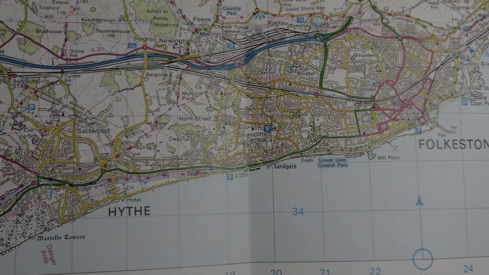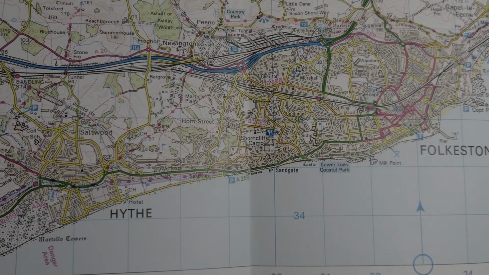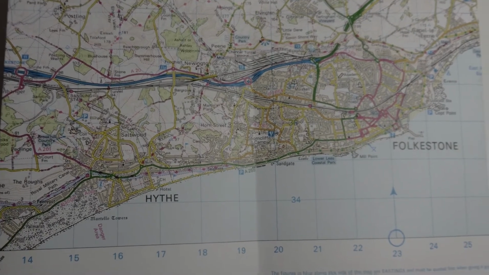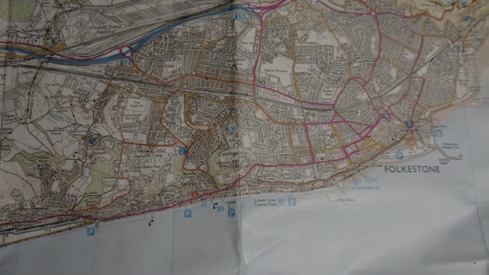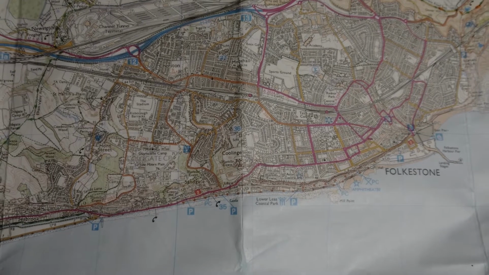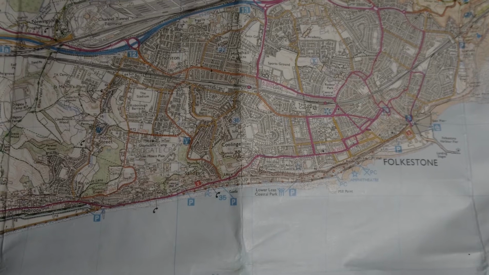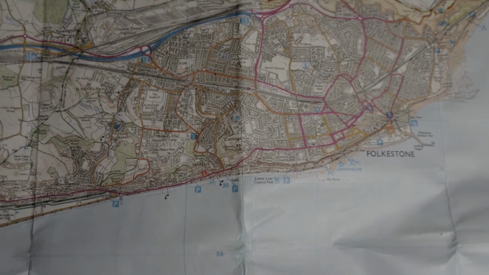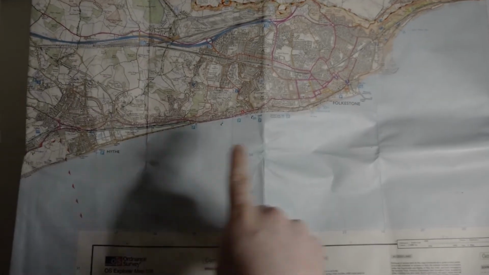Now this is the pink map, the one that's quite zoomed out, the 1 to 50,000 map, and you'll notice you can get quite a lot of the local area in to quite a small space. And this is the map I borrowed from school, the 1 to 25,000 map, and I'm holding my phone about the same distance away from the map as before, and you'll see that it's a lot more zoomed in. This is actually taking up nearly all of my desk in order to get Folkestone and Hythe in.